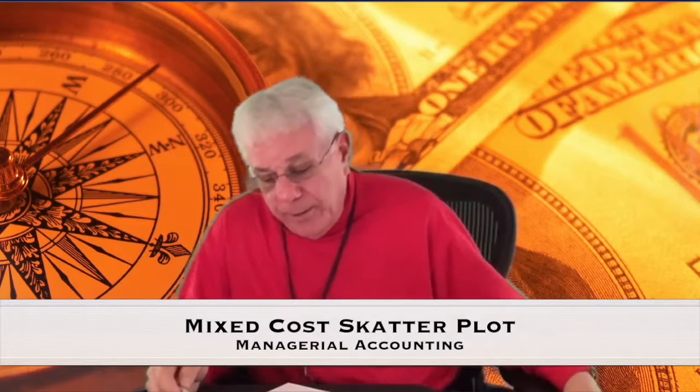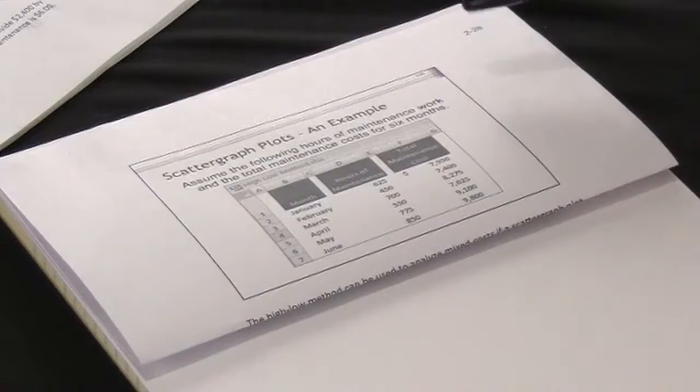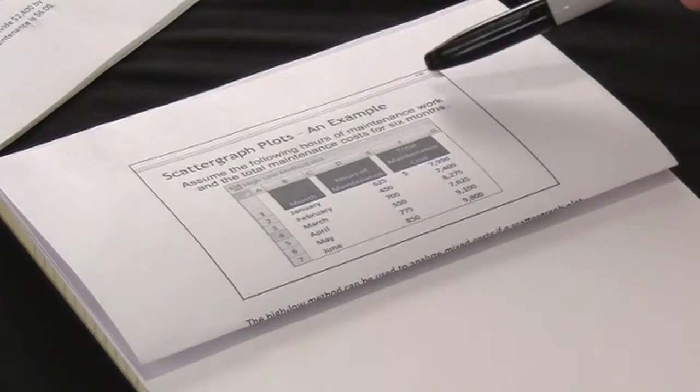Okay, so there are two approaches. One is the high-low method, and the other is a linear regression method that allows you to separate the variable cost component and the fixed cost component when you have an analysis done that suggests that a particular account is a mixed cost account. So on this particular sheet or illustration, I have an example.